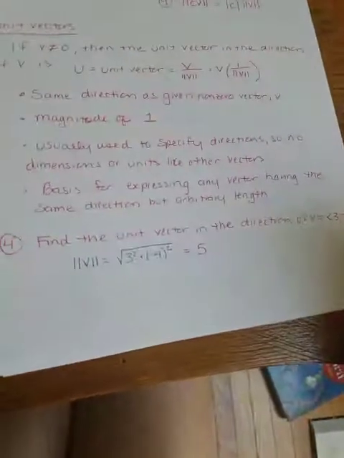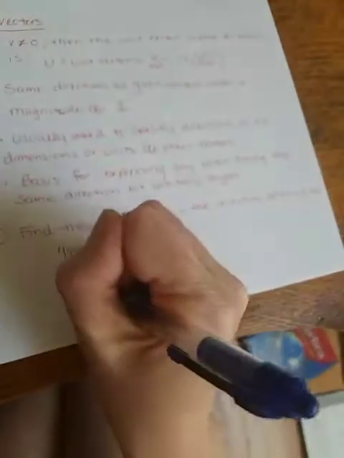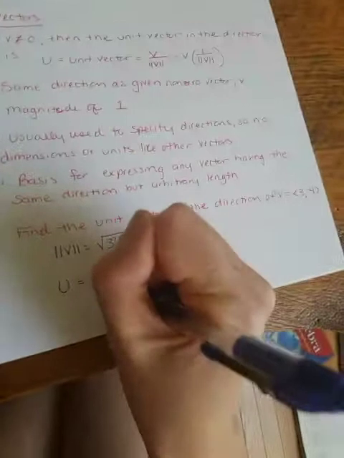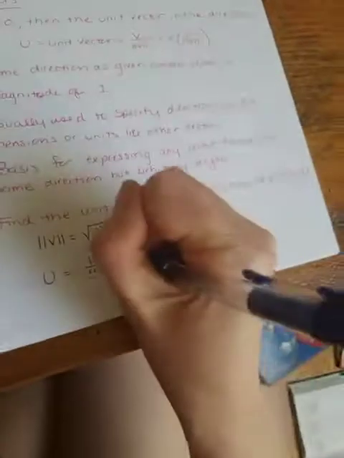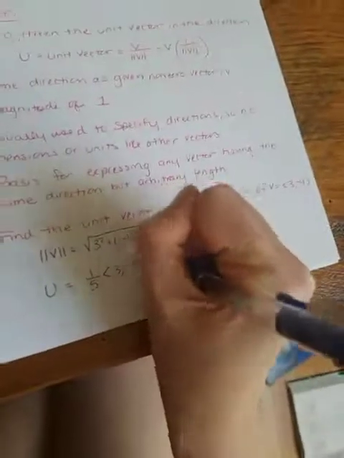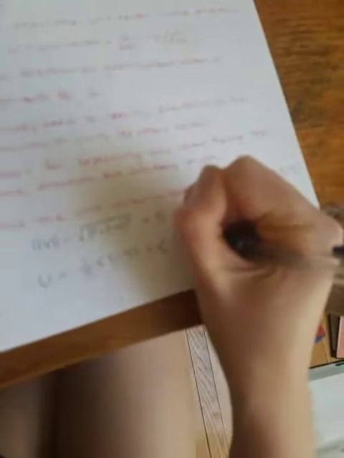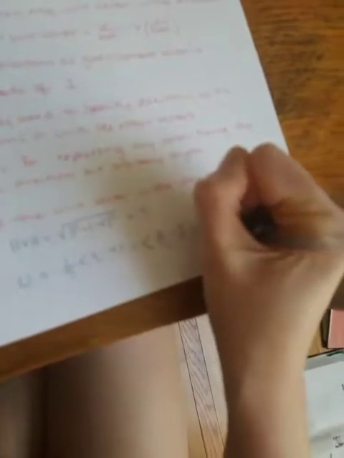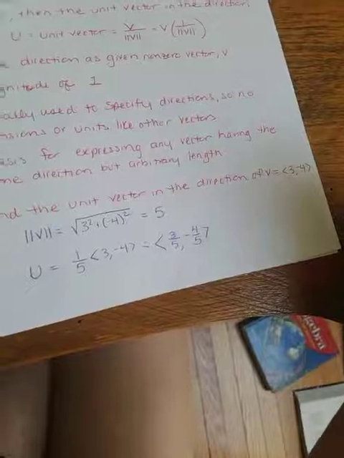So the magnitude is 5. To find u, my unit vector, I'm just doing 1/5 times the vector v, which is ⟨3, -4⟩. We do ask that you distribute it in and write it in component form, so it would be ⟨3/5, -4/5⟩. That's your answer.